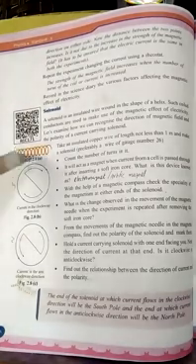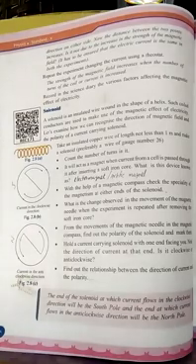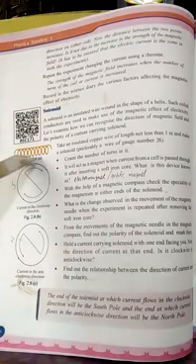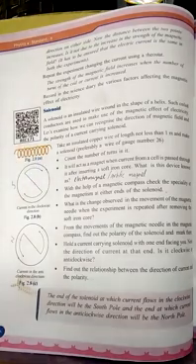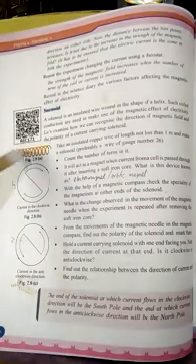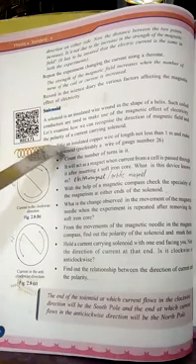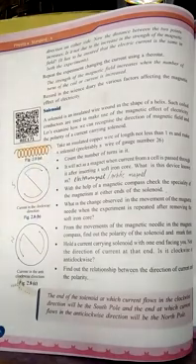So, area of cross section of the soft iron core, intensity of electric current, number of turns of the solenoid, and the nature of the core material used. These are the factors on which the strength of the magnetic field around a solenoid depends.